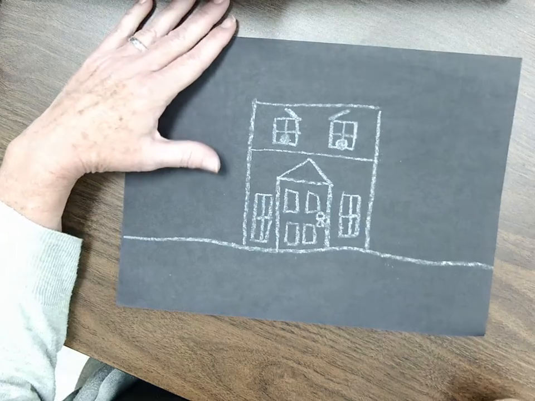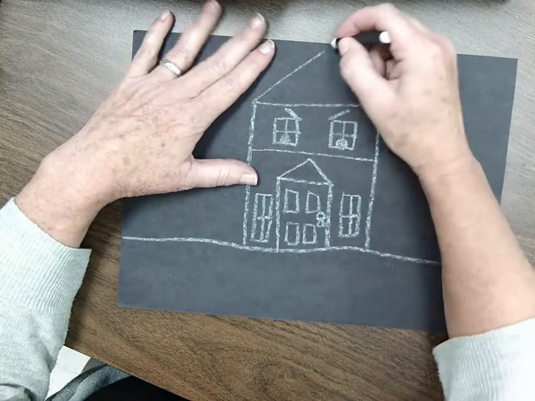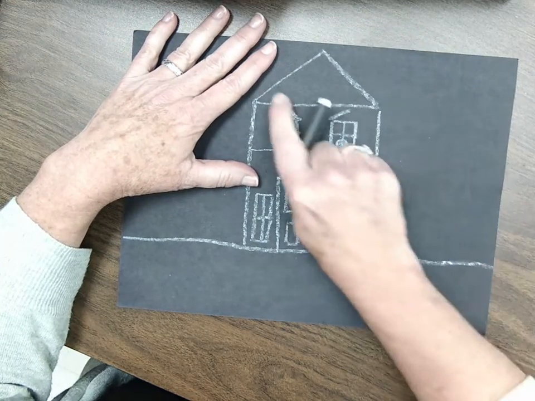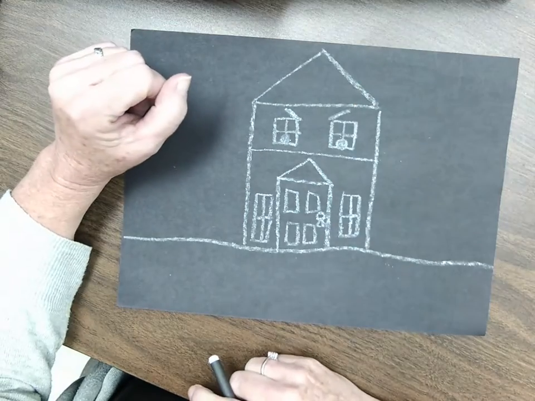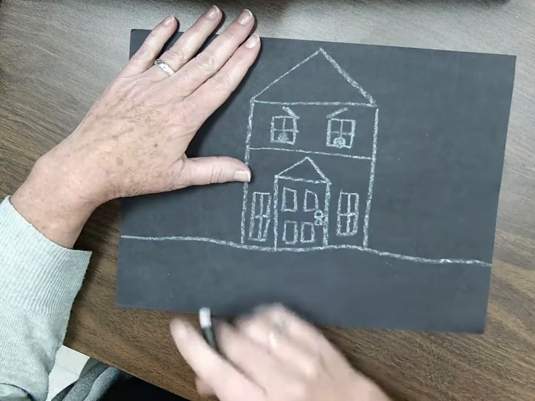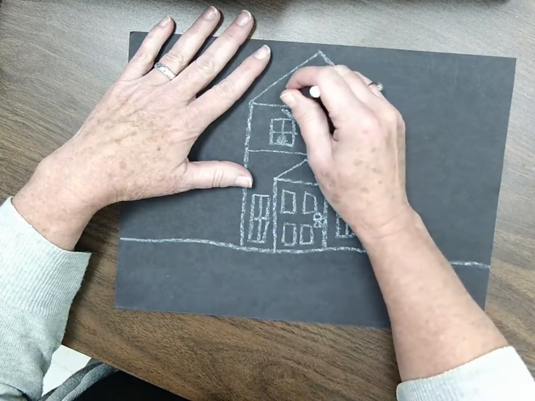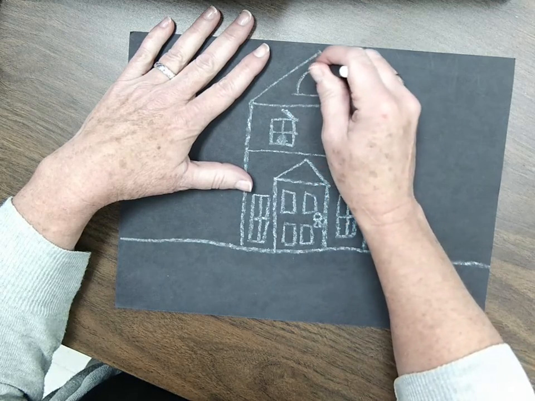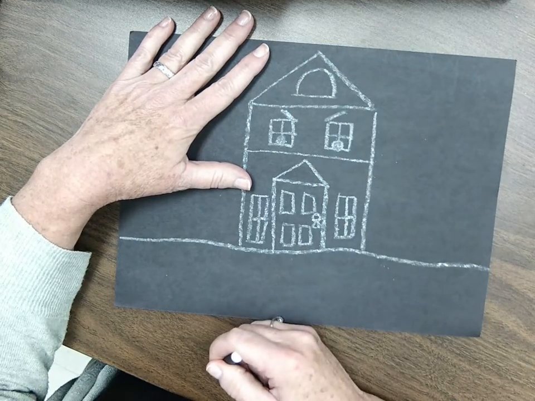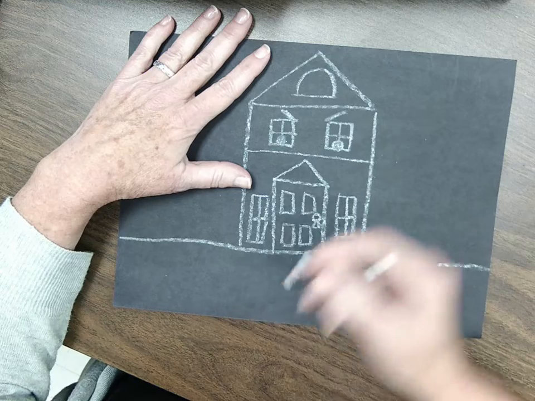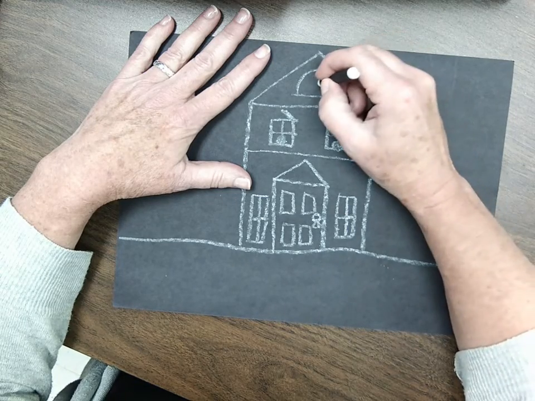Okay. Let's see. Let's do the top. That is just an upside down letter V, and it made a triangle, you can see. And we'll definitely put an attic window up there. Who doesn't love a spooky attic window? And I think I'll put a spider web in my attic window.